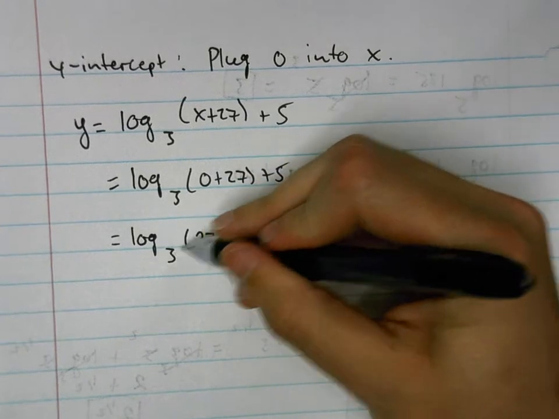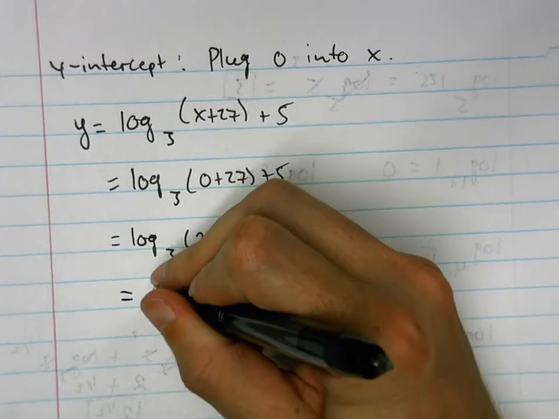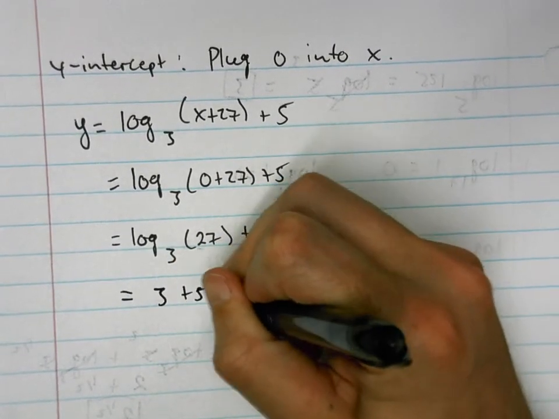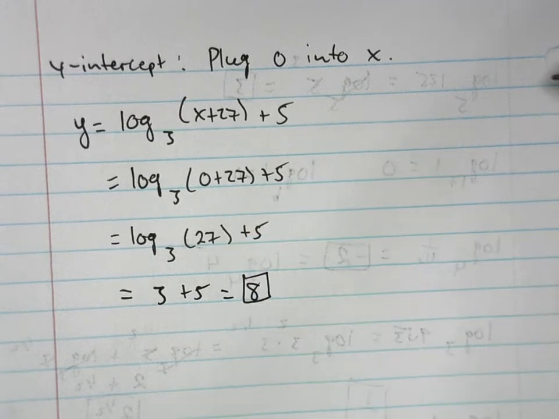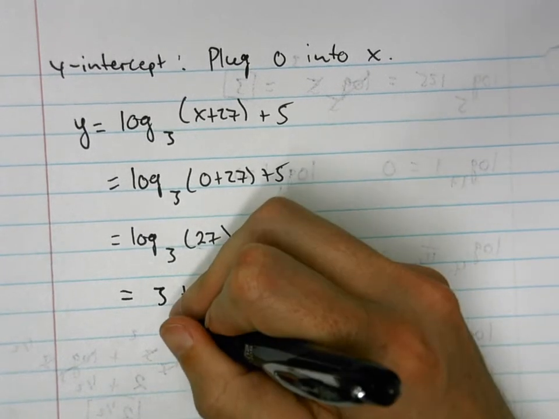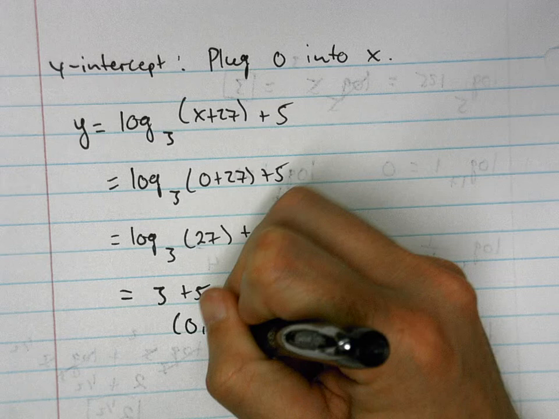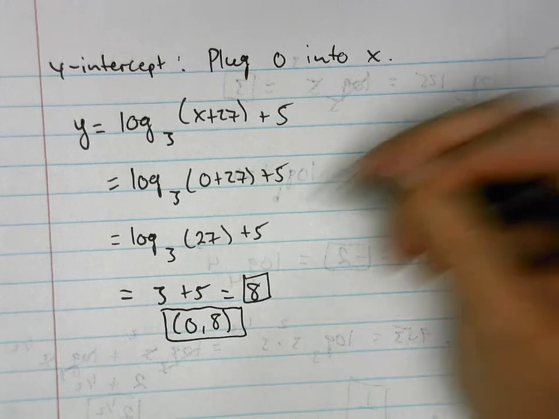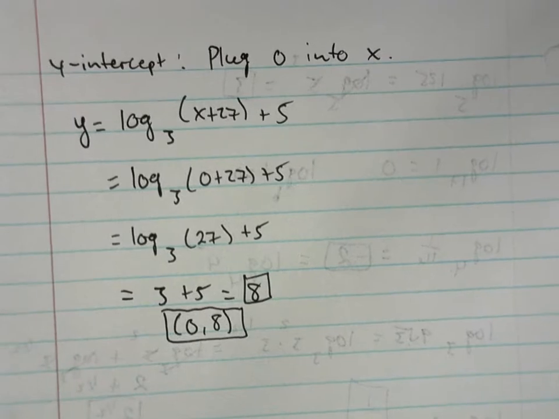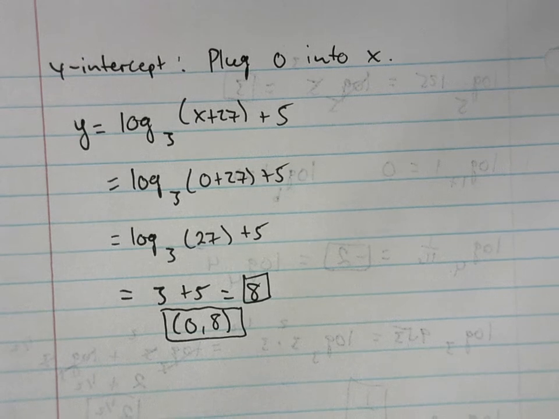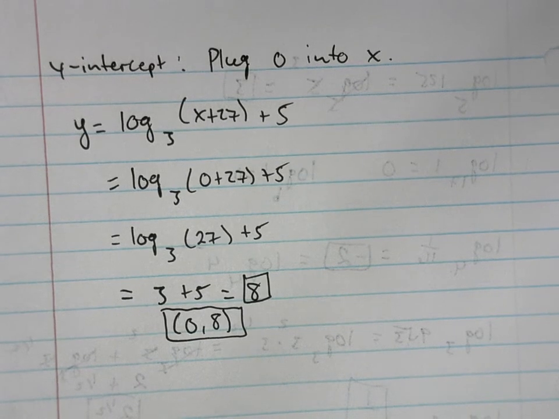So what power of 3 is 27? That's 3. 3 plus 5 is 8. So our y-intercept is (0, 8). Remember, the intercept is a point, not a single number, but a point on the xy coordinate system.